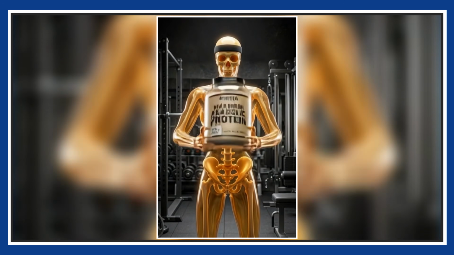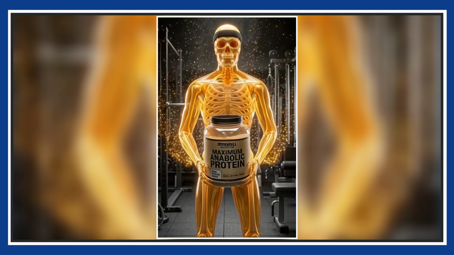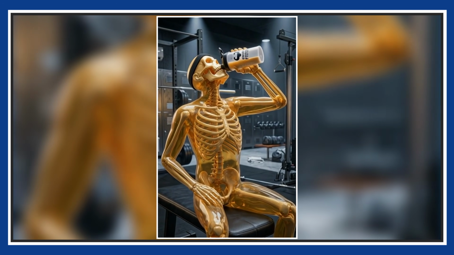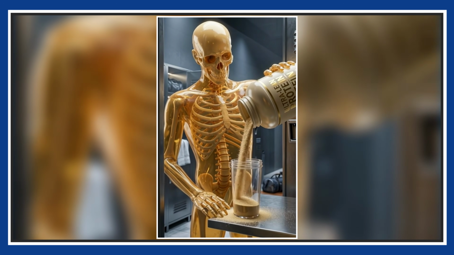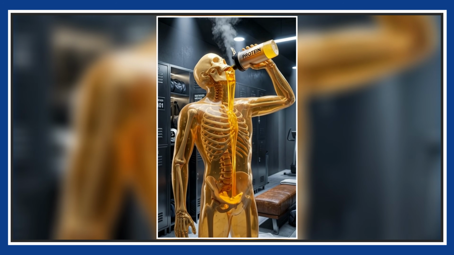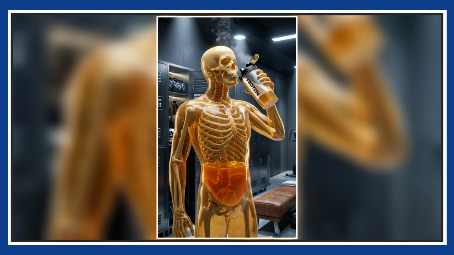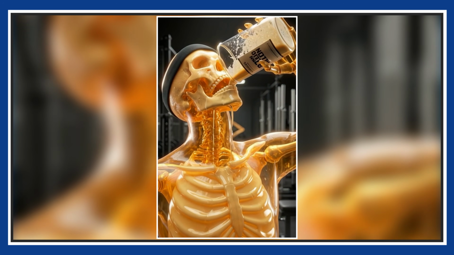Every rep counts, every drop of sweat matters, but strength's built after the work is done. Refuel the frame, repair, rebuild, return stronger. One shake, one mission, one step closer to unstoppable. This isn't just protein, it's power in every scoop. Stay sharp, stay hungry, stay unbreakable.